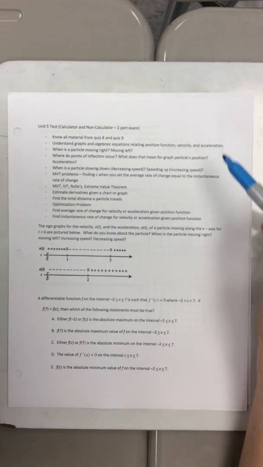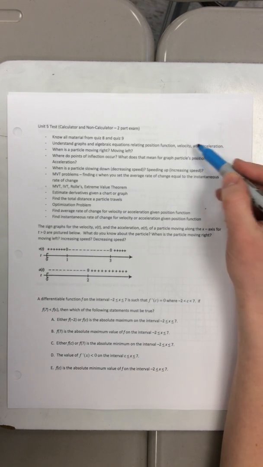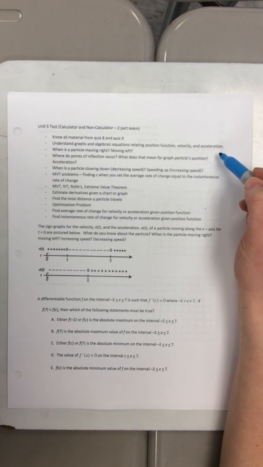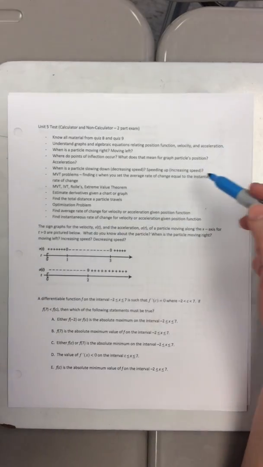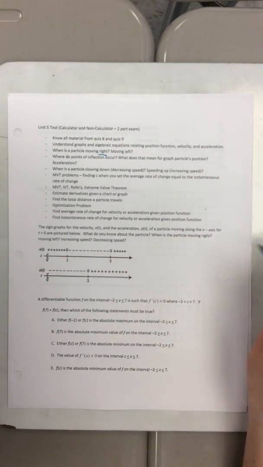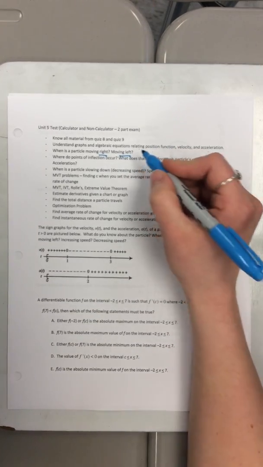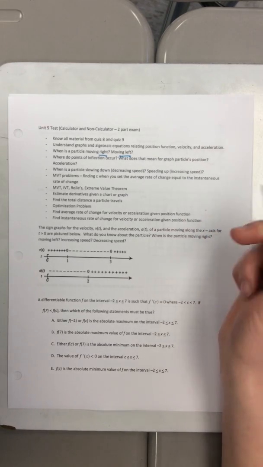The difference between speed increasing versus velocity increasing. Remember, for velocity to increase, acceleration just has to be positive. For speed to increase, that means that acceleration and velocity have the same signs. So all of those things. A particle moving right, that means velocity will be greater than 0. Moving left, velocity will be less than 0. But what if you're given a position function? Make sure that you know how to get from one to the other.